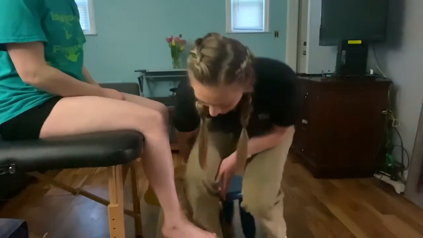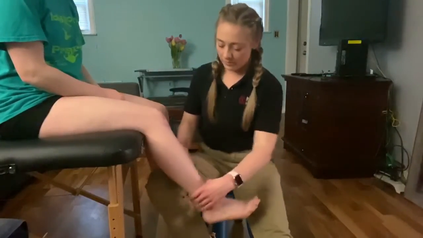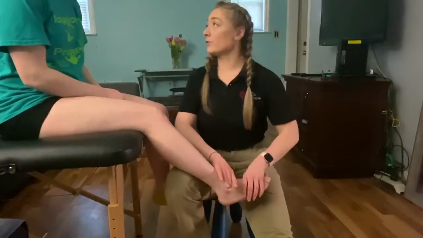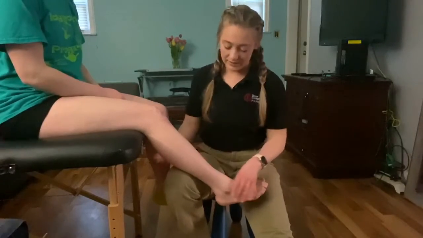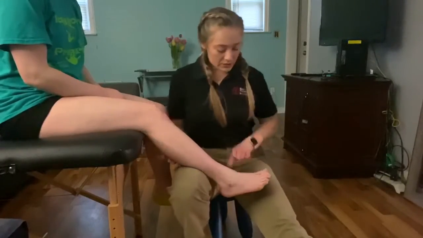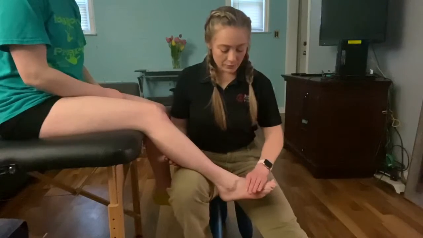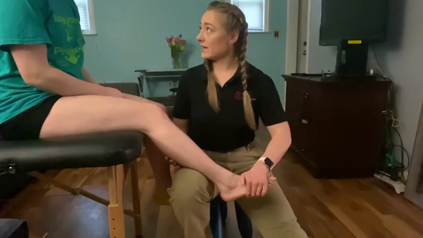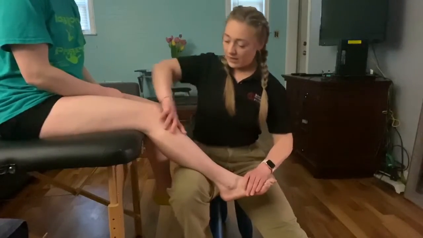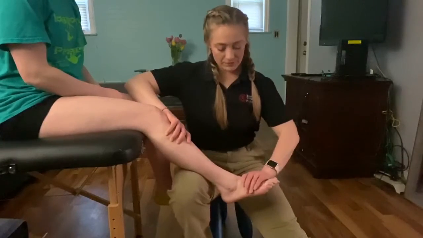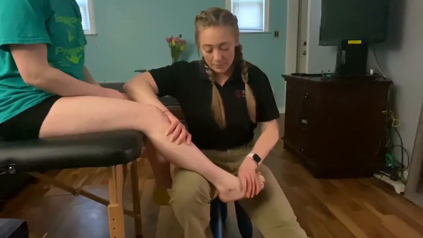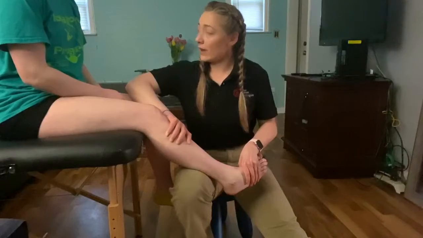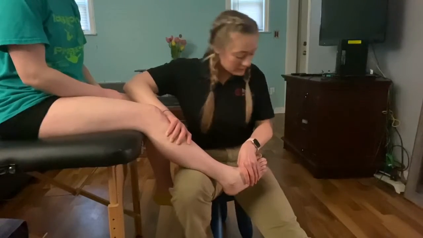All right. So what we're going to do now is test the strength of the muscle that helps lift your foot up and in. It's called the tibialis anterior. So we're going to start with your foot kind of pointed and then pulled out to the side this way. Okay. And then try to not let your knee do the motion. You're going to bring your foot up and in one movement. Okay. So this is what I would consider your full range.